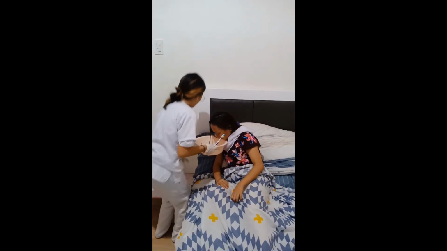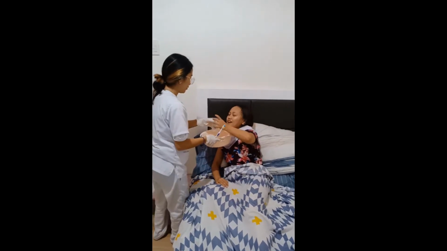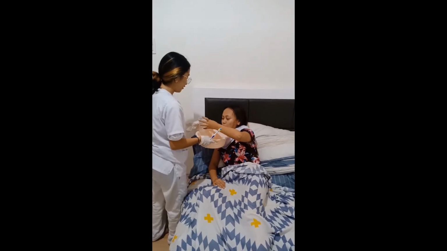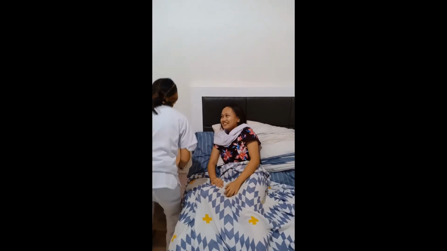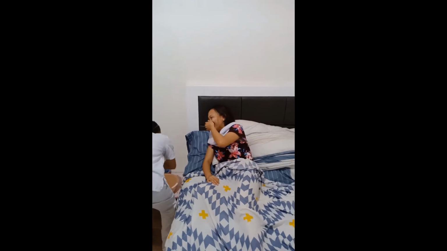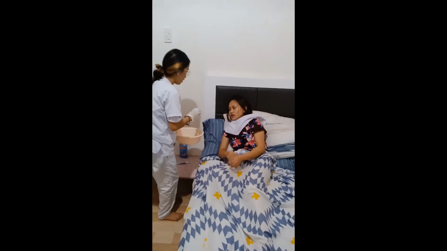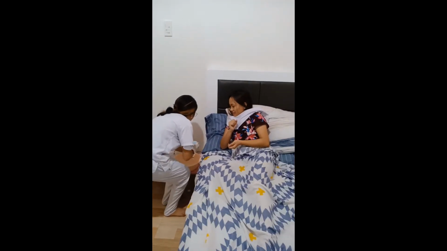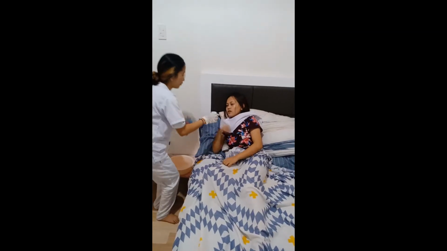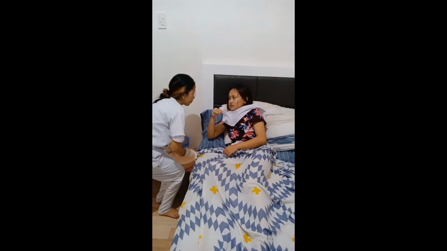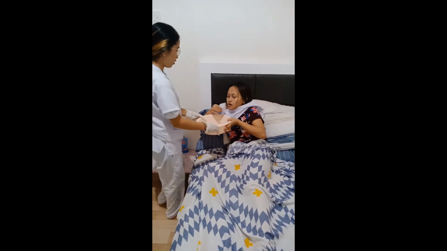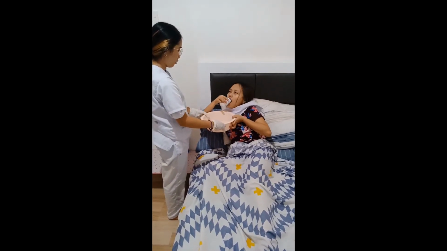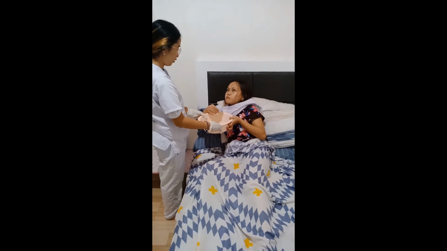Allow the client to expectorate or suction excess secretion. Instruct the client to clench the teeth together and press lower teeth to upper teeth. Brush the outside of the front teeth and side back teeth. Open the mouth and brush the top and inside of the teeth. Rinse the toothbrush and brush the tongue. Rinse the toothbrush and brush the teeth again.